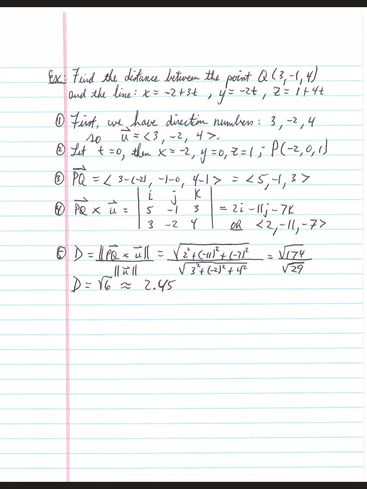So let's do an example of that. Find the distance between the point Q and the line given by these parametric equations. Okay, your direction numbers are the coefficients of t from the parametric equations. So vector u, the direction vector, is 3, -2, and 4.